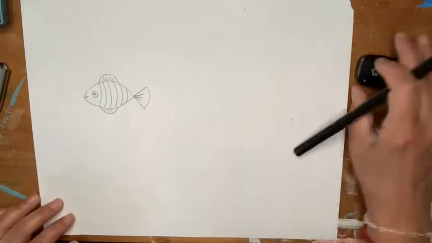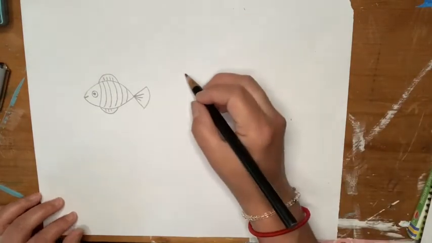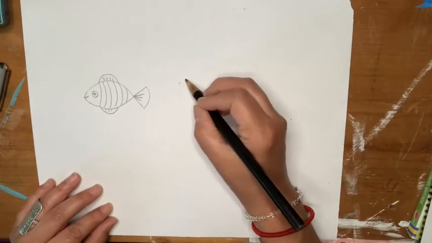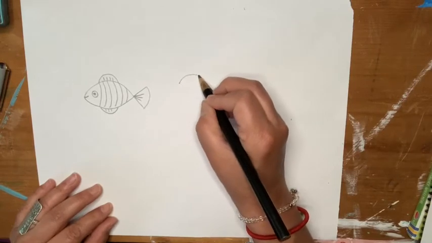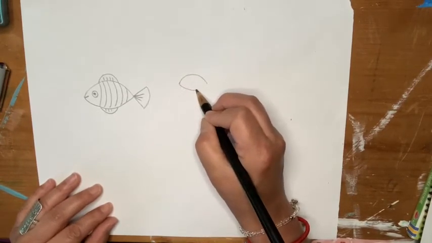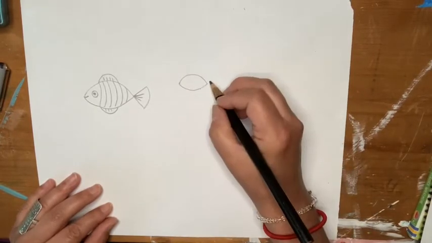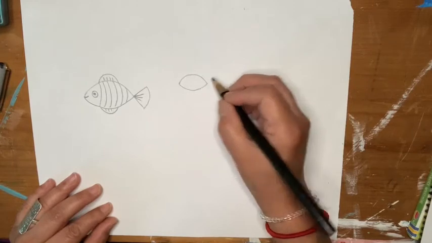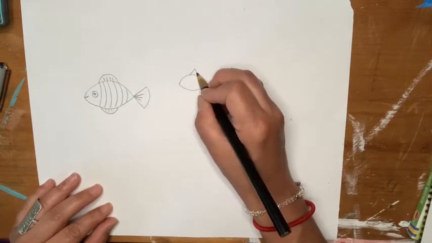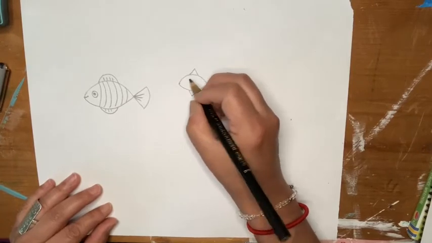All right, I'm going to start it the same way, with a curve. Maybe I'll make a dot. I'll start with a curved line. This one's going to be smaller. Another curved line coming up and connecting. That's a baby fish. And then I'm going to do a triangle fin, which is an angle line.